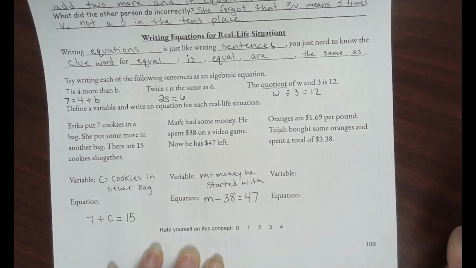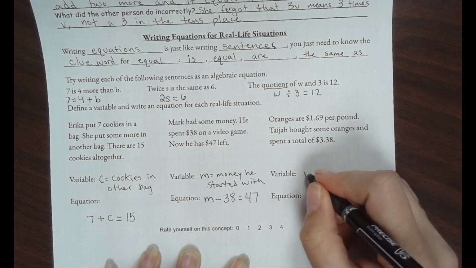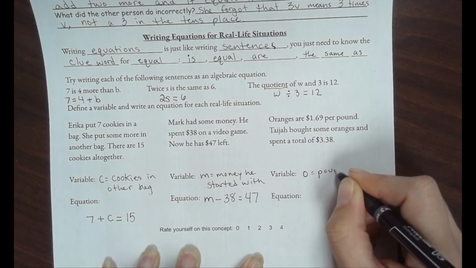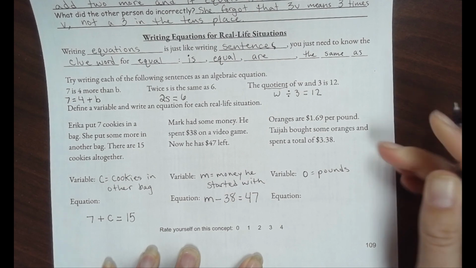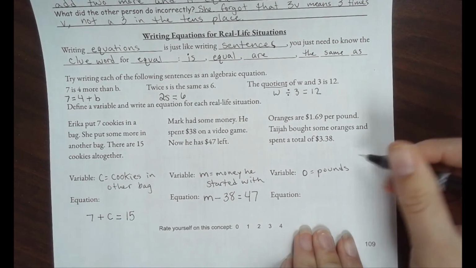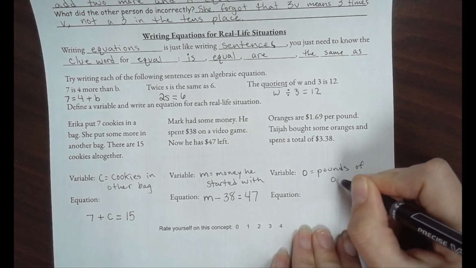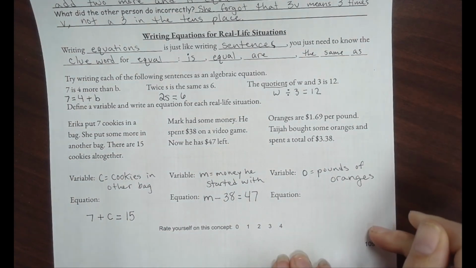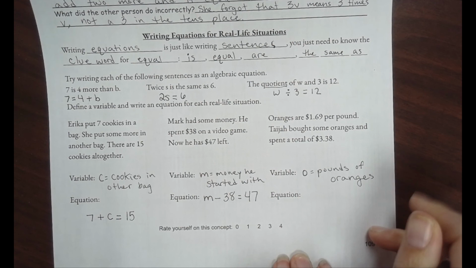Okay, oranges are $1.69 per pound. Tasia bought some oranges and spent a total of $3.38. What's the thing we don't know here? I'm going to use O for pounds of oranges. We don't know how many pounds of oranges she bought. But what do we do when we're trying to figure out the price of something?